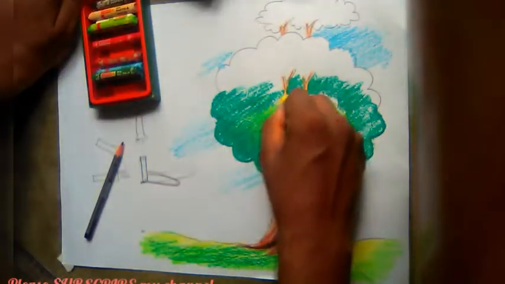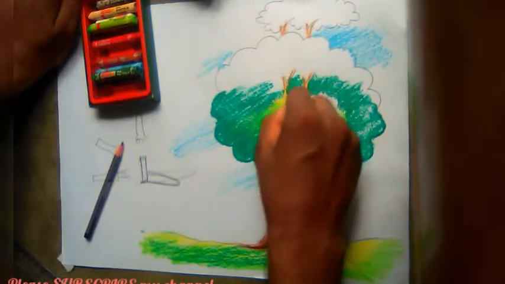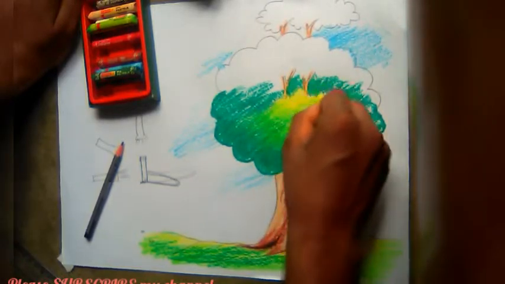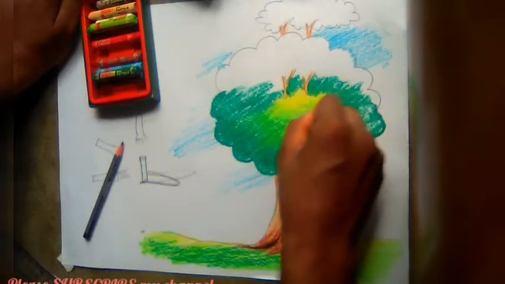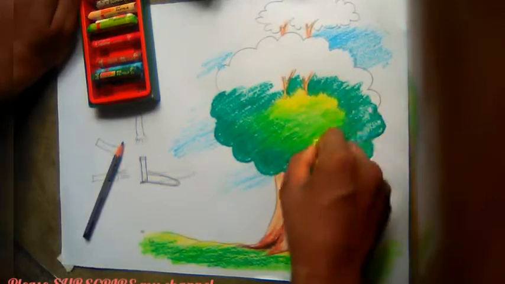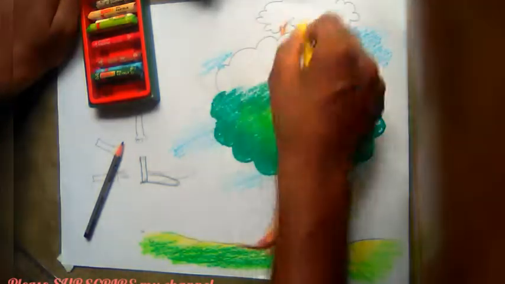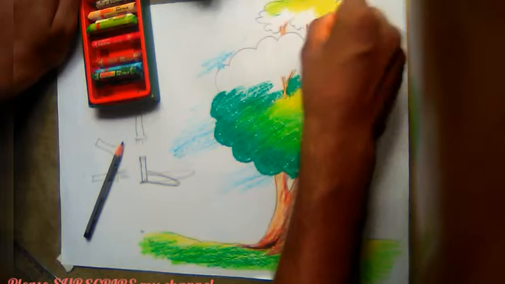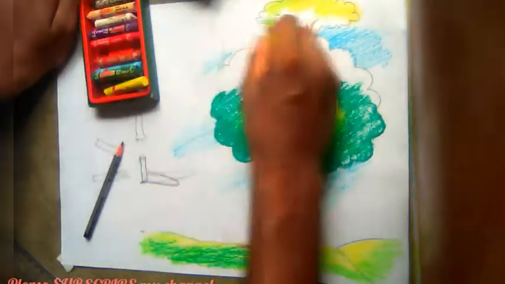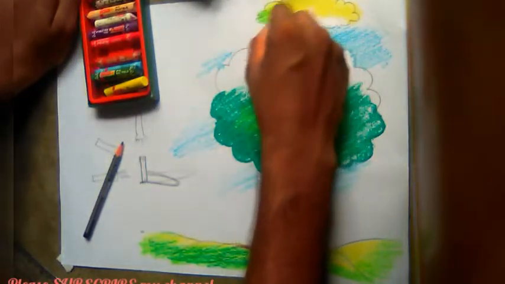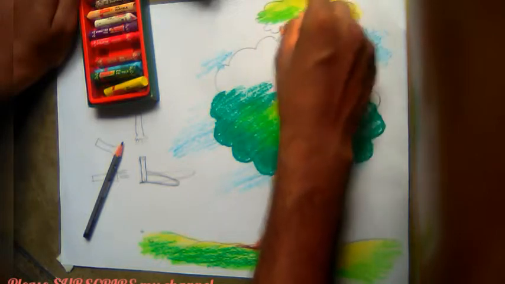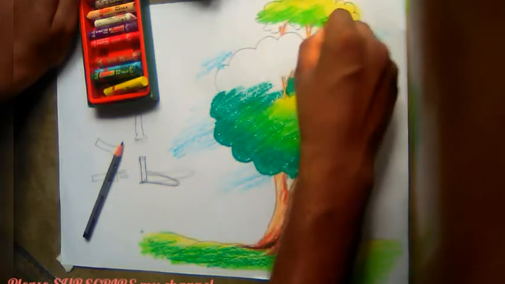And this is lemon yellow. Also I use here lemon yellow color, and at the bottom side it is light green. This is light green color.